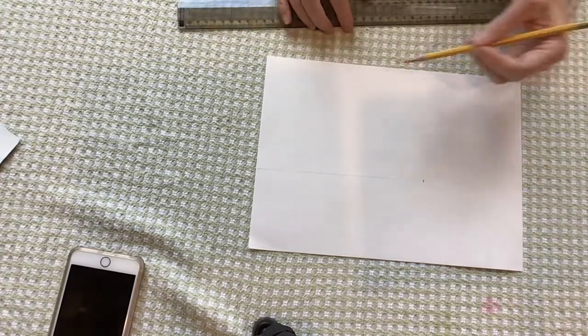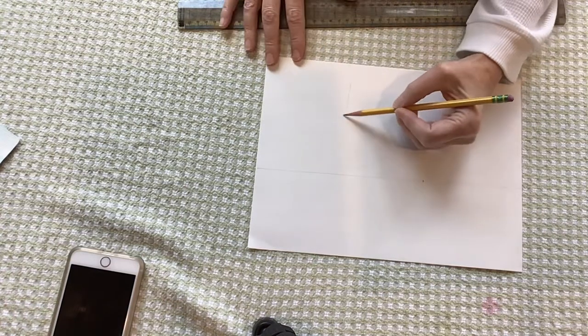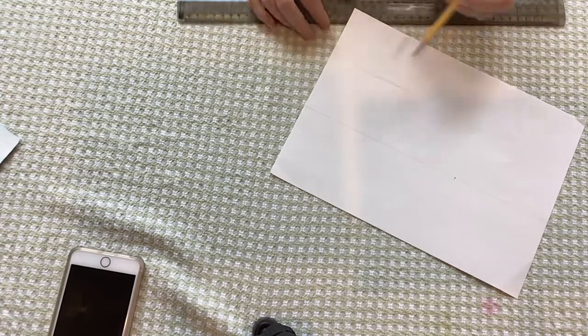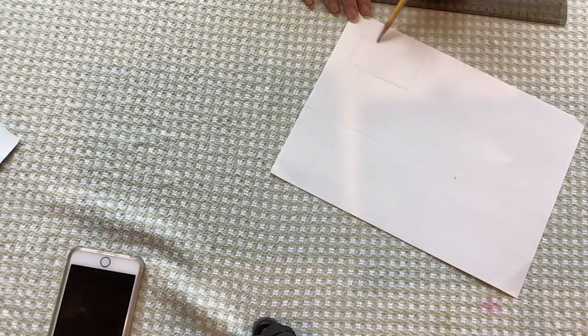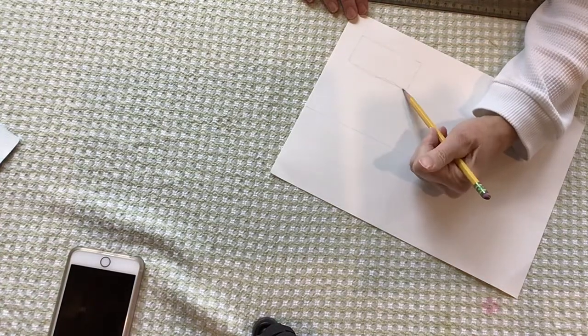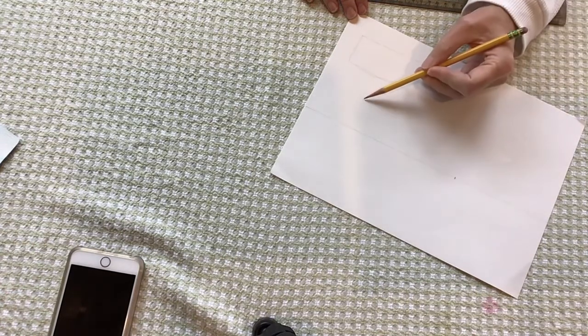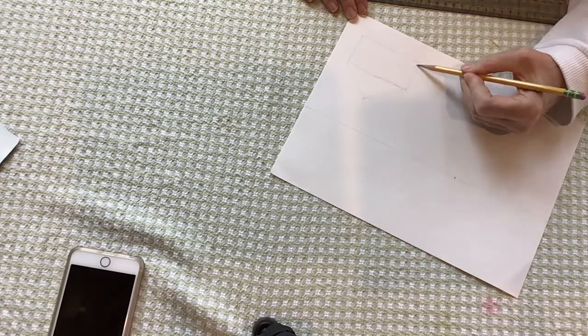And then if I make a house here, I'm going to start with a rectangle. And then put a triangle on top. Try to get the top of the roof in the middle of this line right here, so it stays symmetrical.